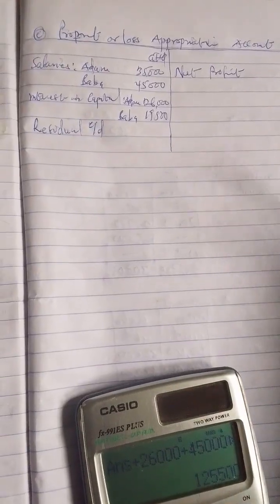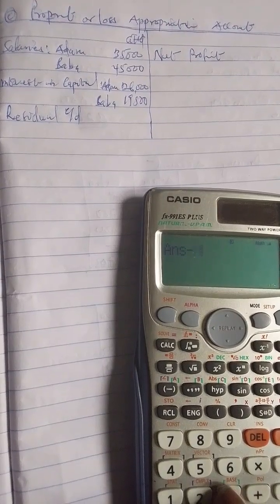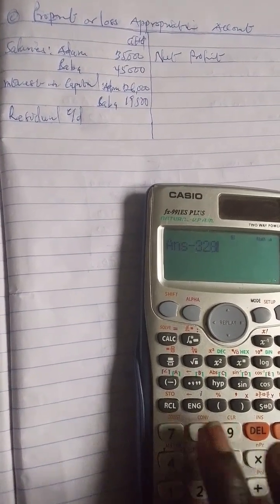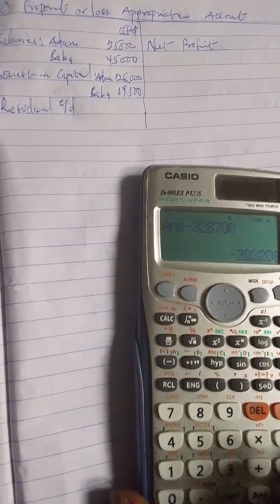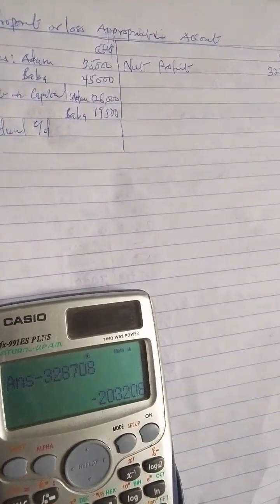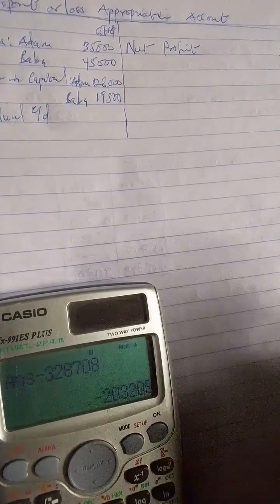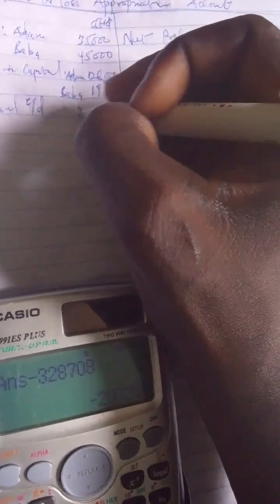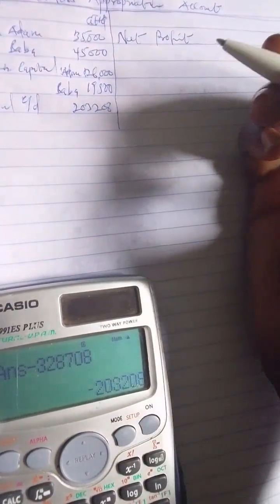So just take note of that. So let's find the difference. 328,708. So the difference is giving us 203,208. So now that's the residuals. So when we add everything, we are going to get 328,708.